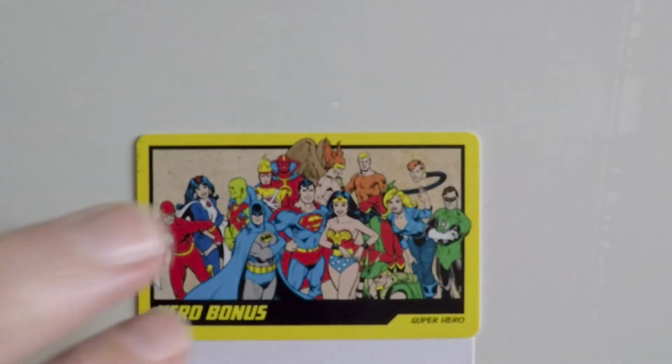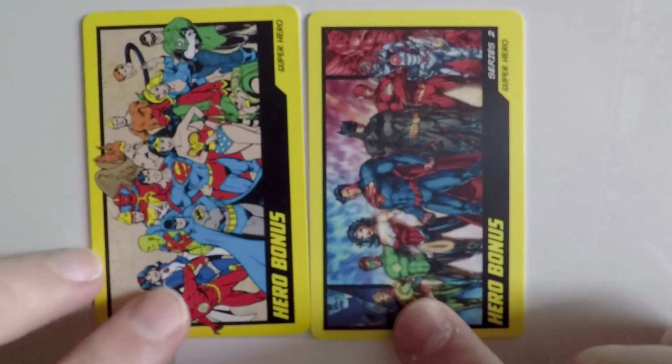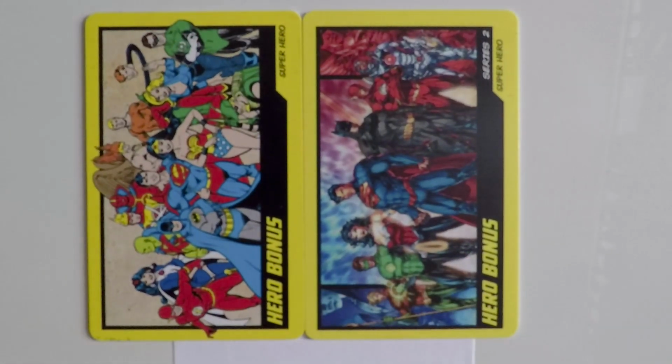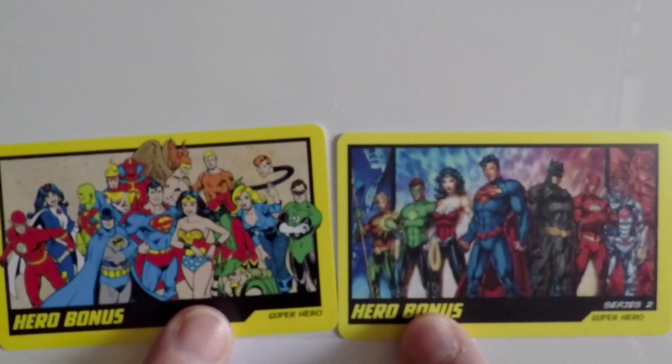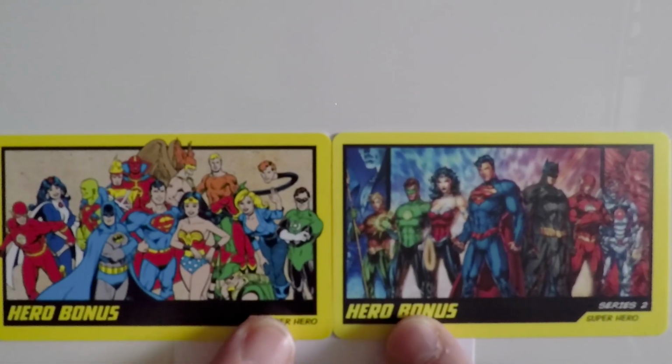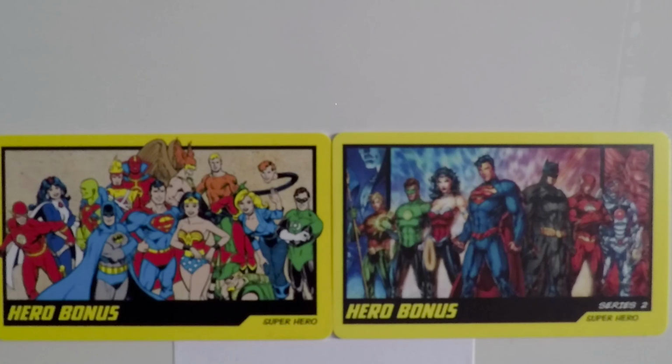That's the Series 1. That's the Series 2. I'll just put them in your view, the same as I did with the previous ones. Can I put them side to side? Well, they barely fit the screen, but that's good enough. So you can see this is some group shots. On the right hand side, the Series 2 group shot really only has the 7 aforementioned heroes. The Series 1 has a lot of extra heroes.